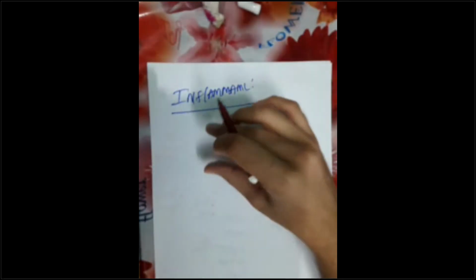So inflammation is defined, by the Robbins textbook of pathology, as the sequence of events taking place in a vascularized tissue. Whenever there is an injury in the vascularized tissue, these are the sequence of events taking place in order to bring cells and proteins of immunity to the localized site of injury in order to promote healing.